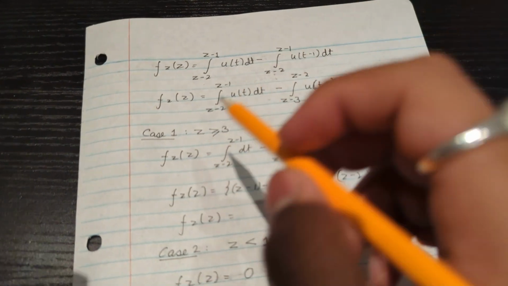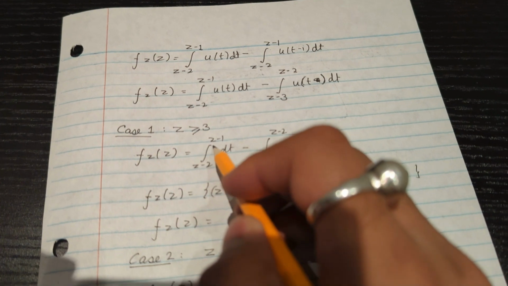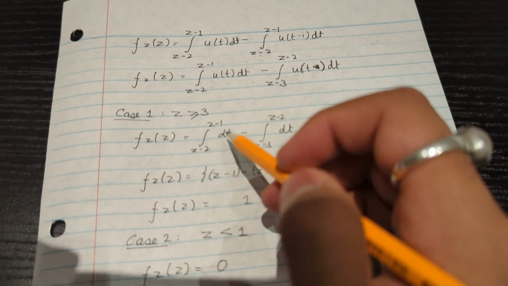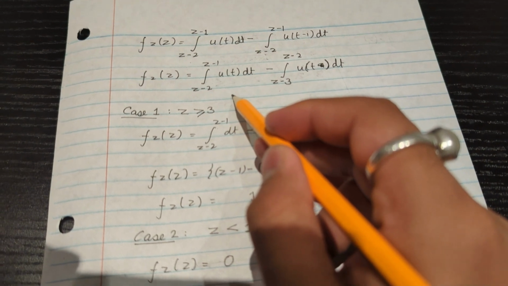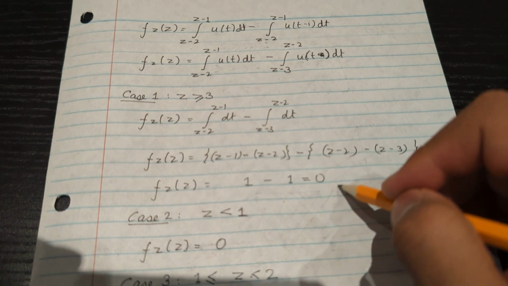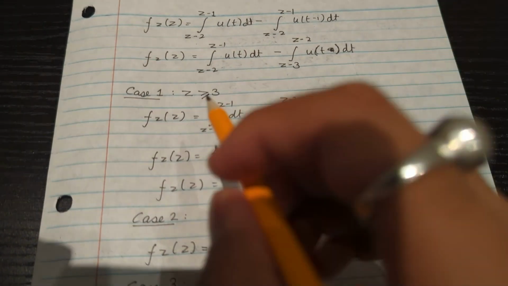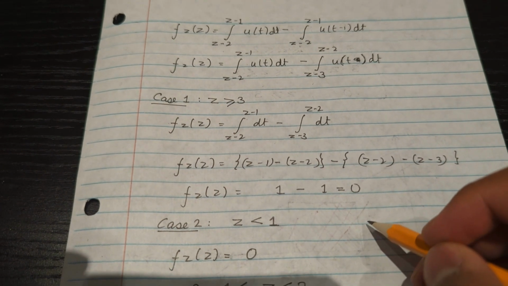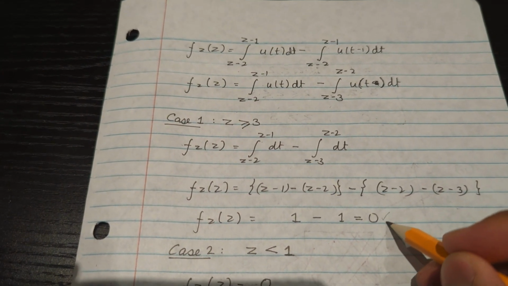Now there will be some cases. The first case is z greater than 3. When z is greater than 3, everything is positive, so this is 1, this is 1, and this becomes 1 minus 1, which is 0. So for z greater than 3, the density function of z is 0.